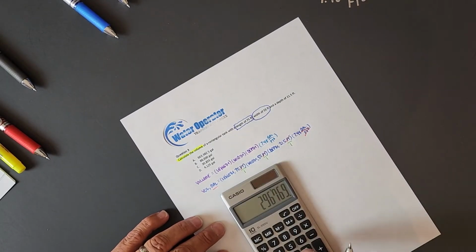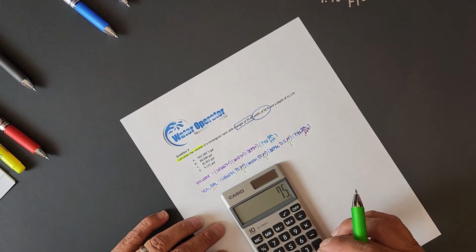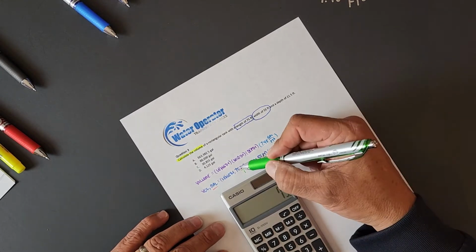Let's do the math. 75. I can't call it 75 feet. I can only call it 75.